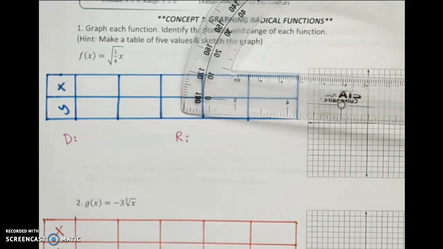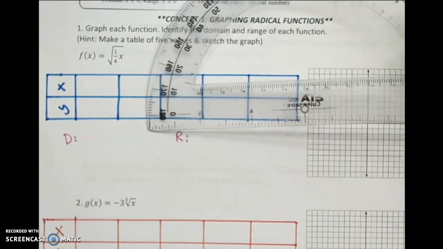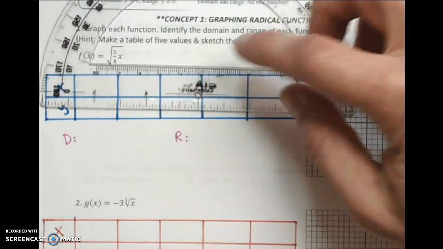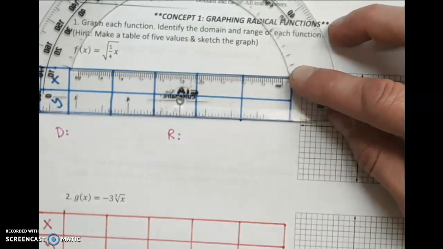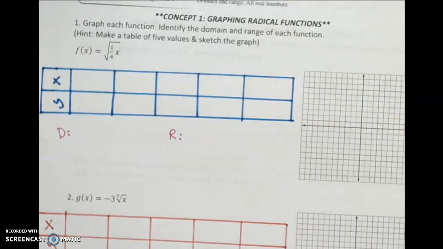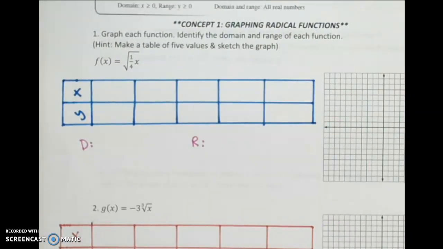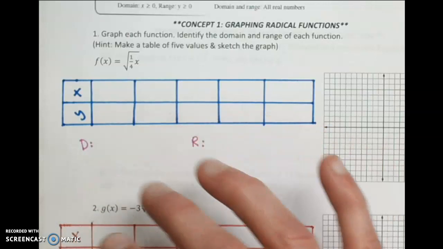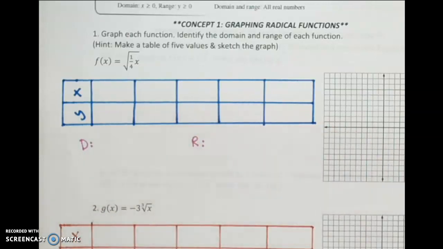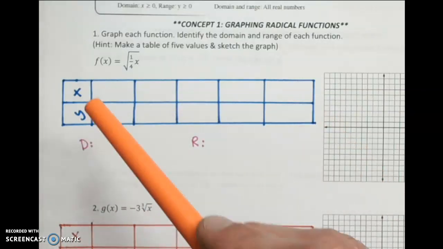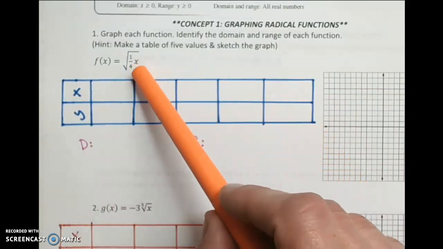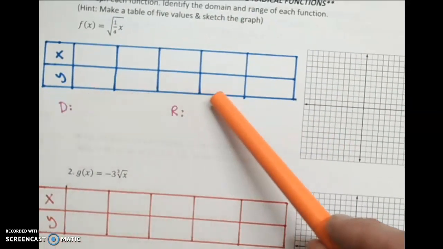Now again, I use just a protractor here. I use it to make that box right there. And I have 5 spots. You can do this vertically if you want. This just sets up the room more appropriately for that horizontal box or table. X values go on top. That's what I'm going to plug in for x, and I'm going to get the y value on the bottom.